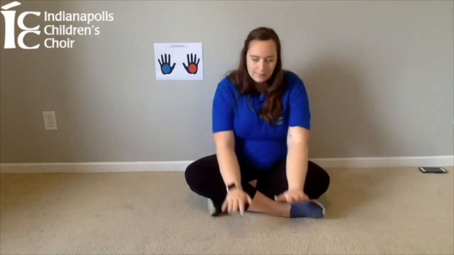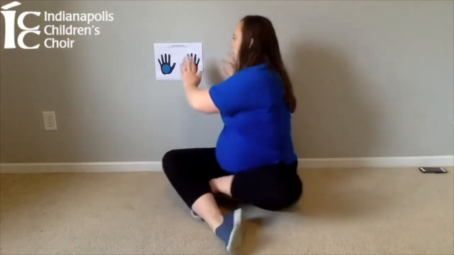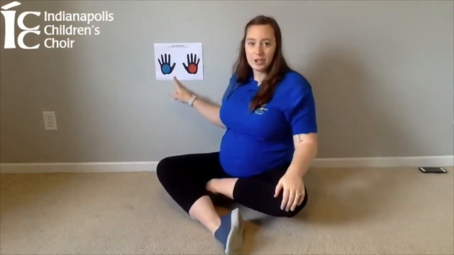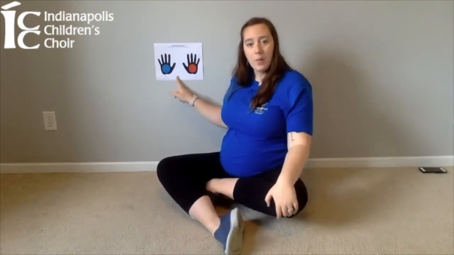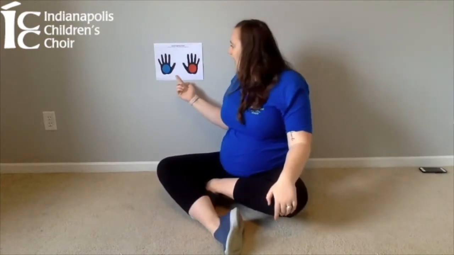If you have a brother or sister or a friend or a grown-up who's with you, who could play with you, this is a great game to play with a partner, but you don't need a partner to play either. You could always play with the floor, your lap, or the wall. If you want a picture of hands to put up on the wall, you can print this out so that way you can have some hands to play with, but you don't need it to play this game. 2 hands, high fives, and you're going to try and match. When I give 3 high fives, you're going to give 3 high fives.